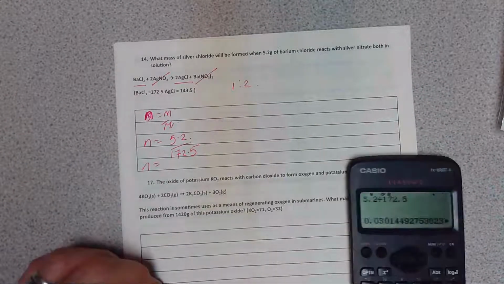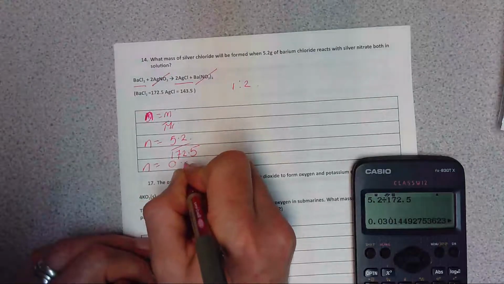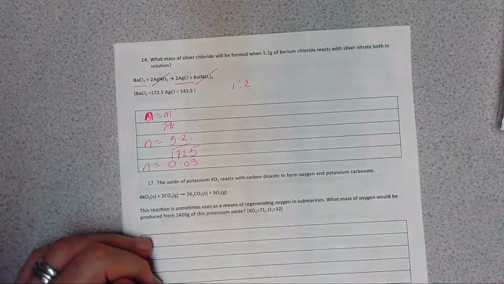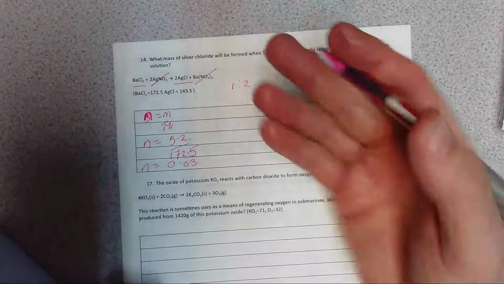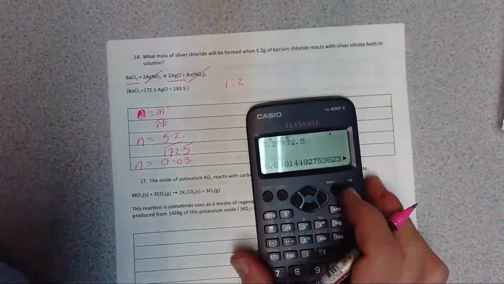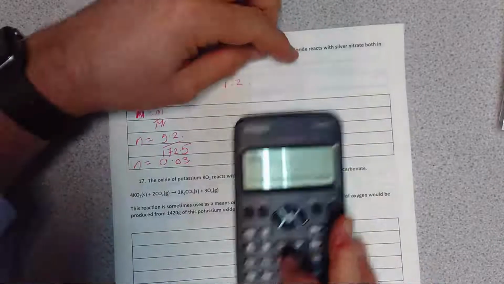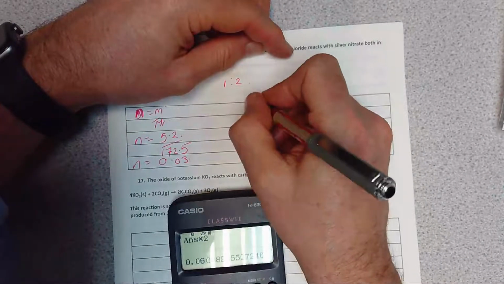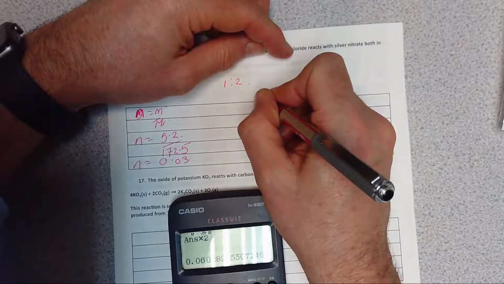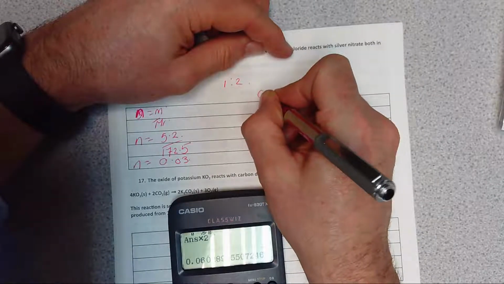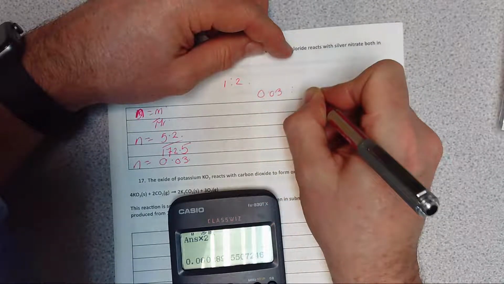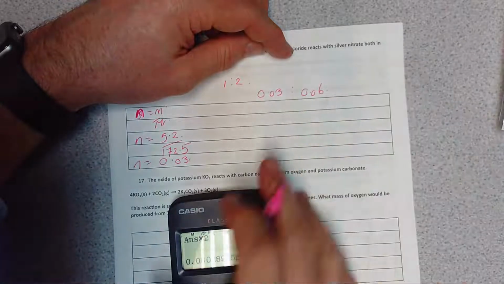Which gives us 0.03. So it's a 1 to 2 ratio. So if we keep that number in our calculator, times it by 2, we'll have a 0.03 to 0.06 ratio effectively taking place here.